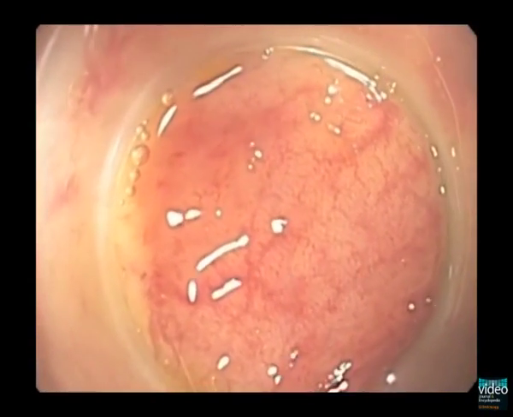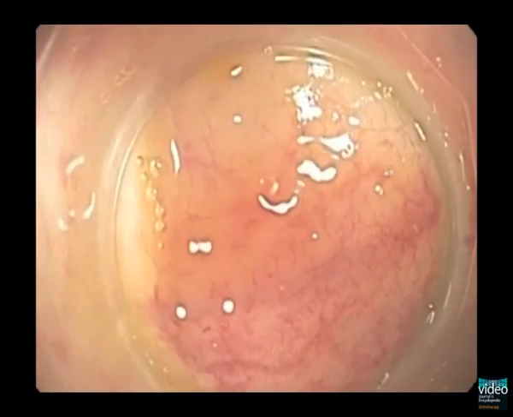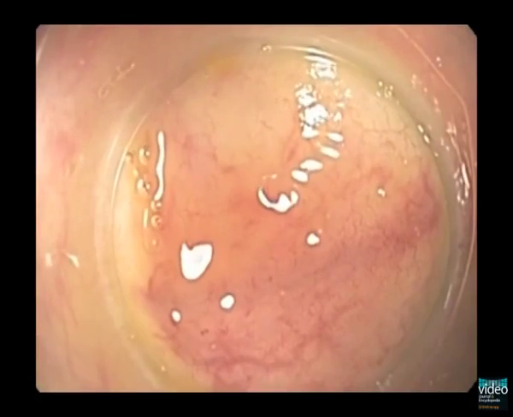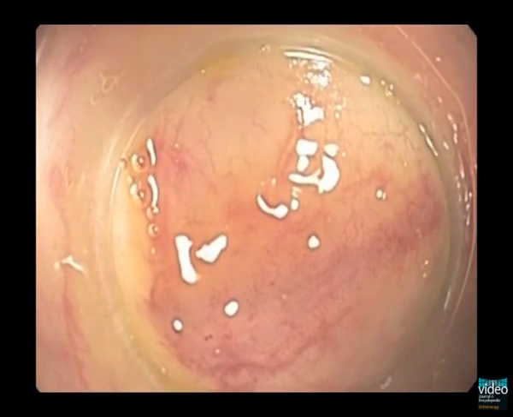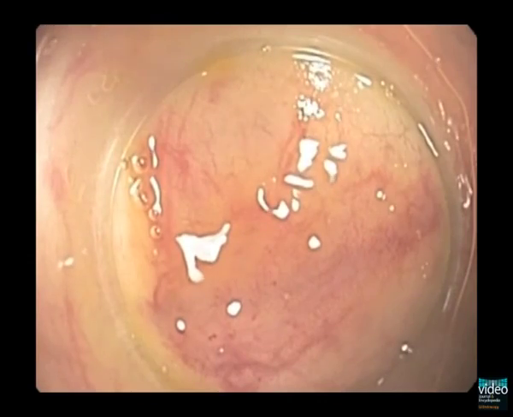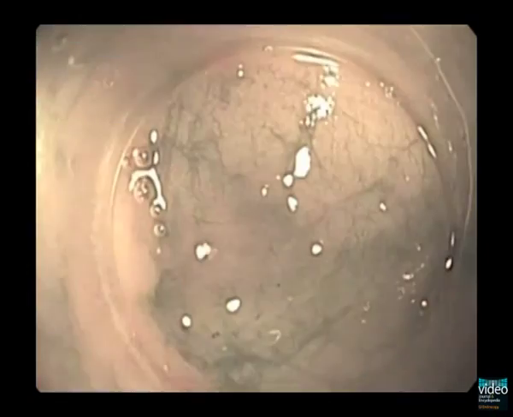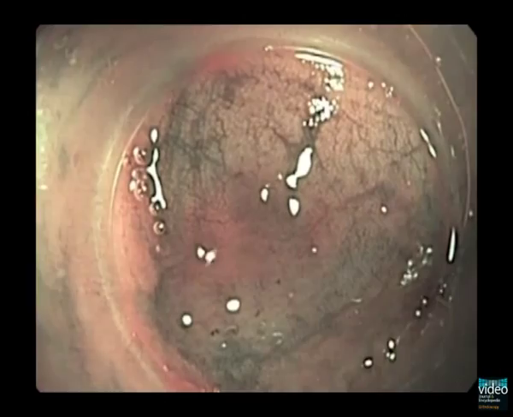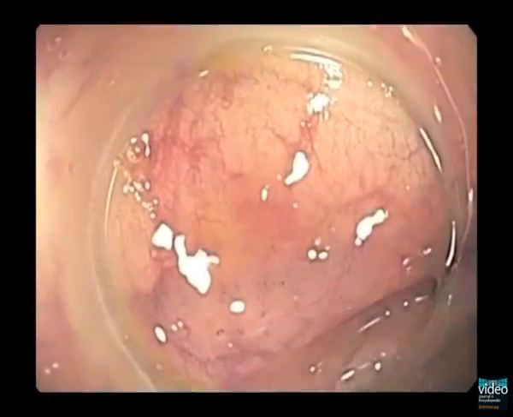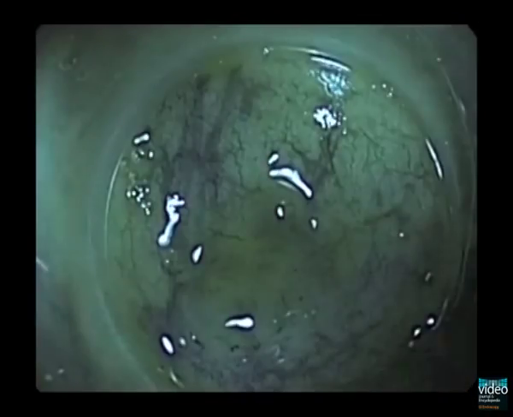Notice we're using a cap to stabilize the image, and we're using both white light and narrowband imaging to further clarify if this abnormality is truly a polyp or just some overlying mucus. In the first image on white light, we see some slight thickening of the epithelium and slight loss of vascular pattern. On narrowband imaging, there's a slight reddish pattern to it. Also note that during the transition between white light and narrowband, there's a slight yellow-golden color suggestive of overlying mucus.